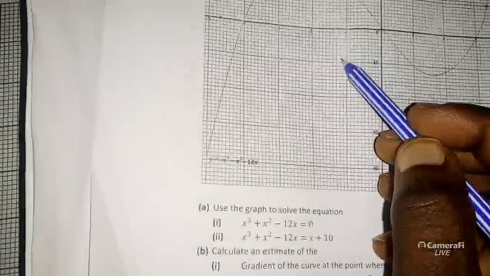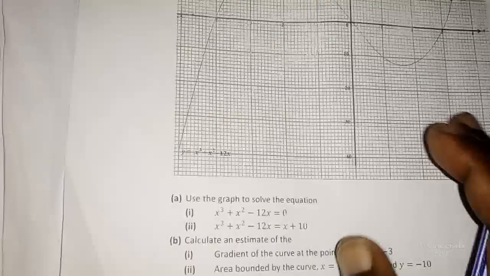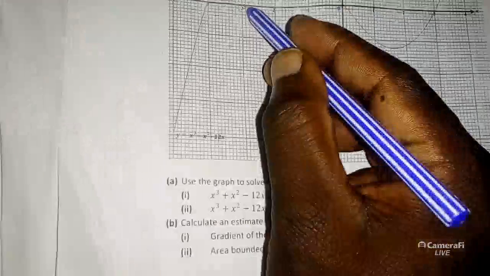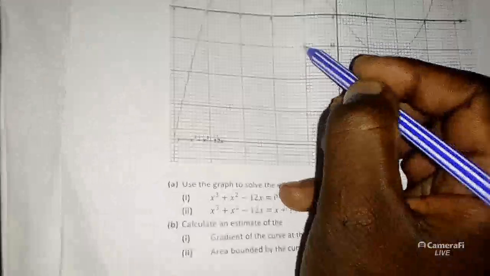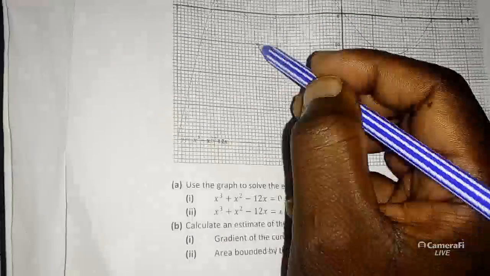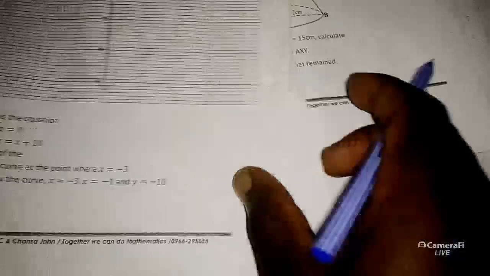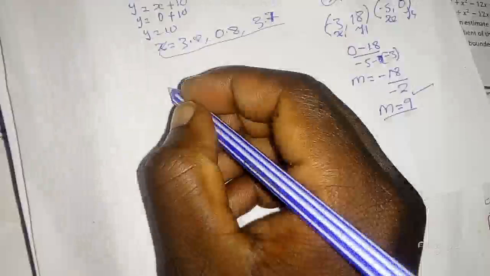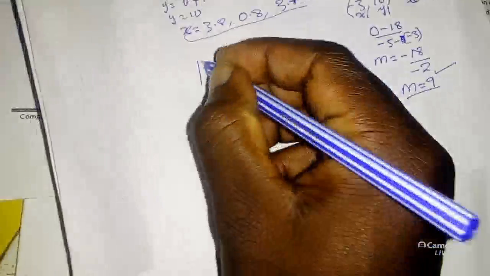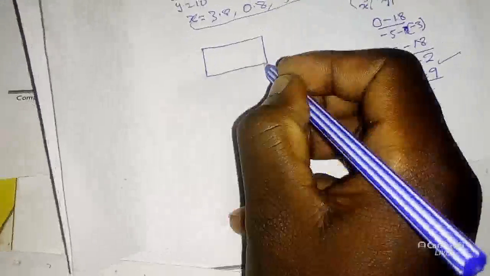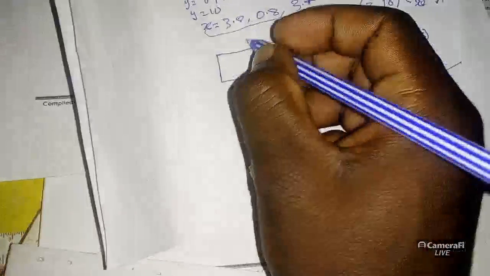So when you draw another line, you can check what you have. And I'm guessing this must be a rectangle.